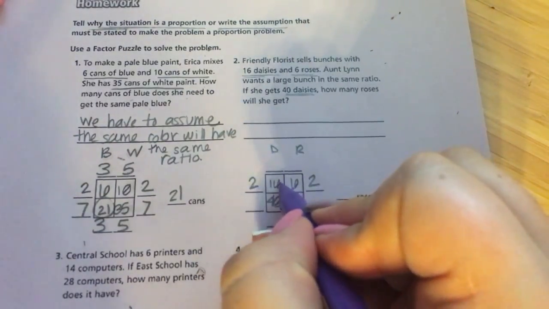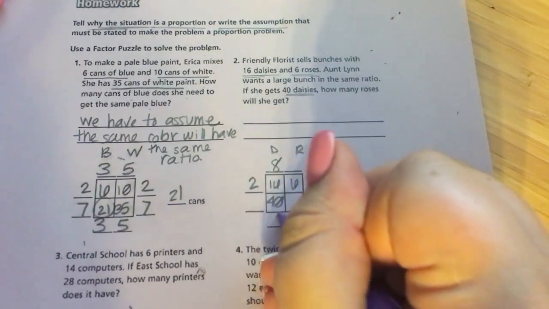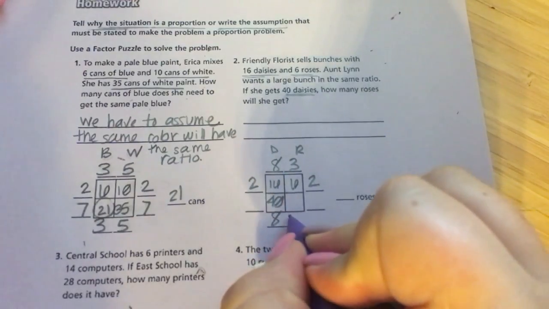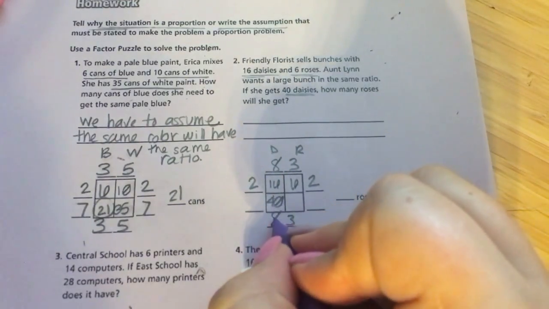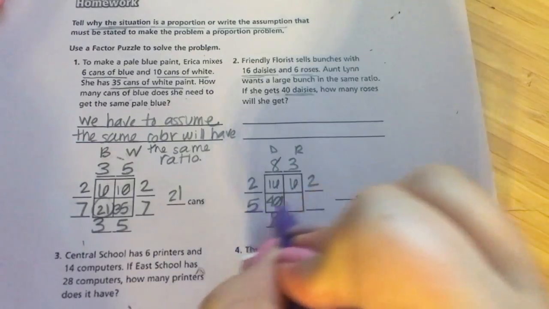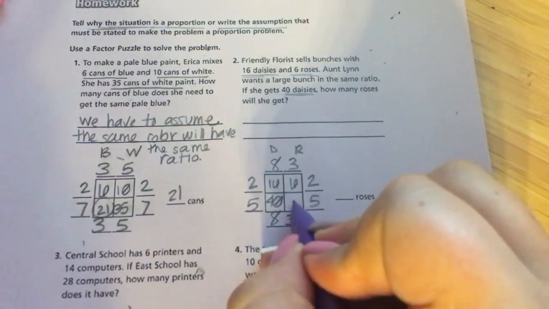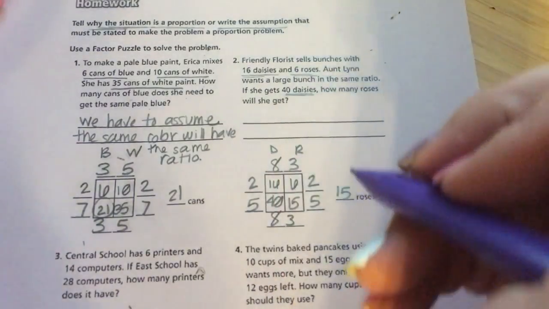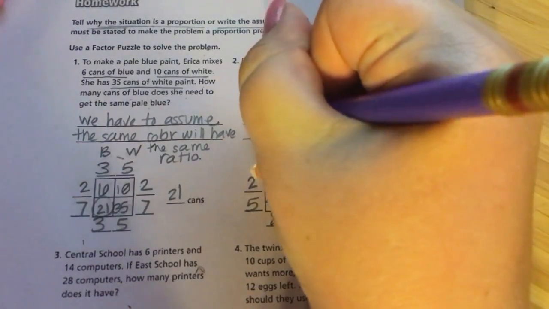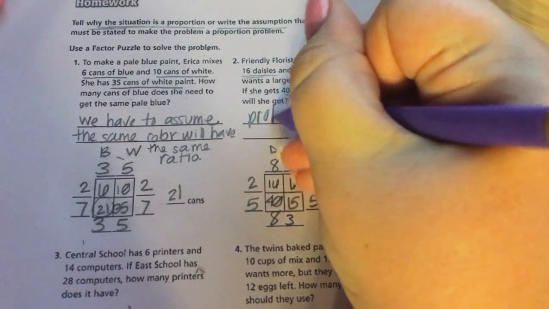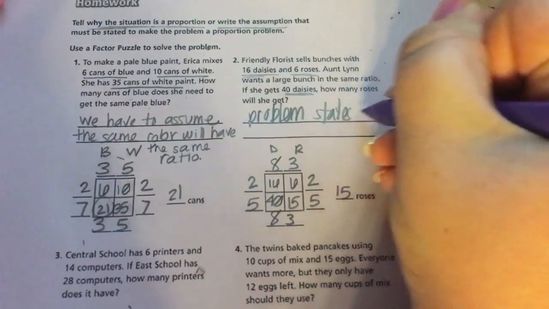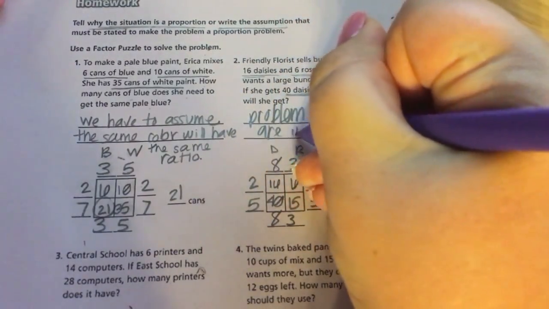The greatest common factor between 16 and 6 is 2. 2 multiplied by 8 gives me 16. That's a column. And 2 multiplied by 3 gives me 6. 8 multiplied by 5 gives me 40, and 5 multiplied by 3 is 15. So if she had 40 daisies, she should have 15 roses. That factor puzzle is my friend. It is a strategy I can go to whenever I have a proportion problem.